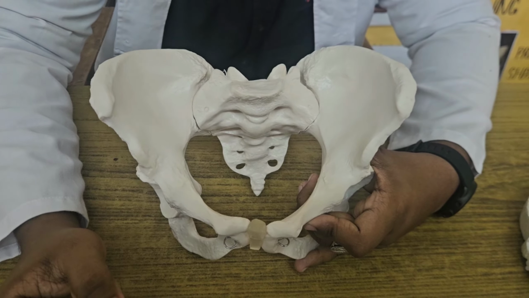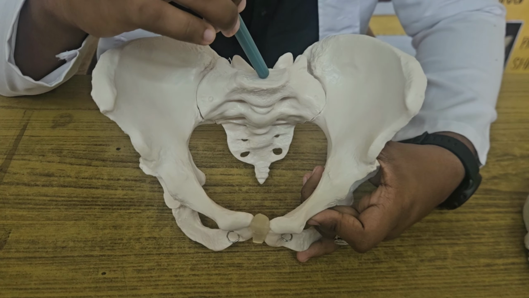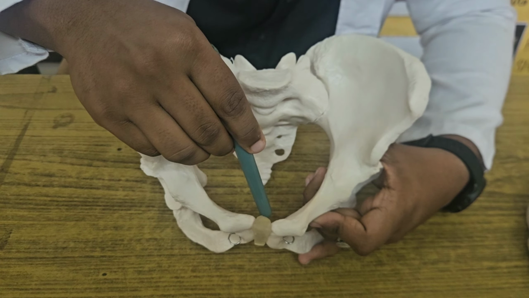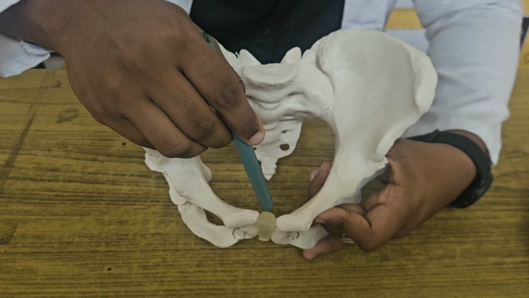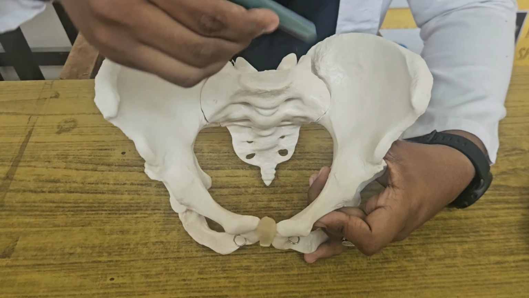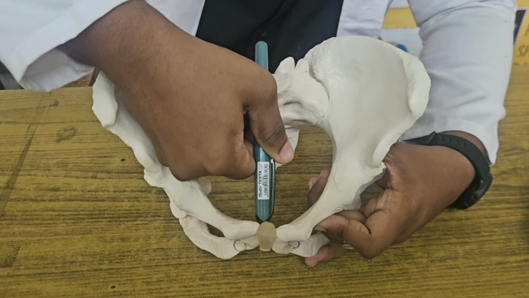Next we are going to discuss obstetric conjugate. The obstetric conjugate is the distance between the midpoint of the sacral promontory to the midline of the symphysis pubis. That is 1.5 centimeter down of the anatomical conjugate will be the obstetric conjugate.